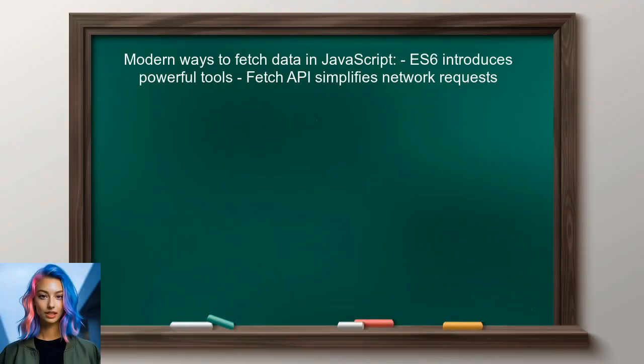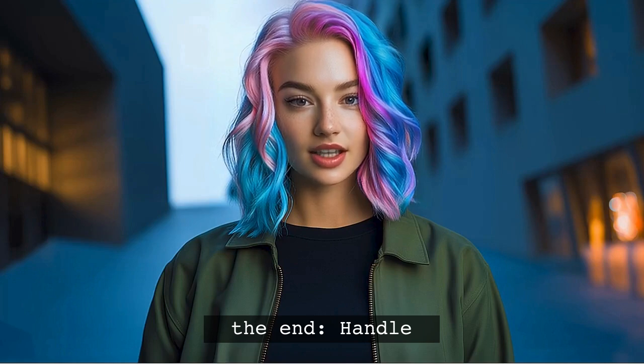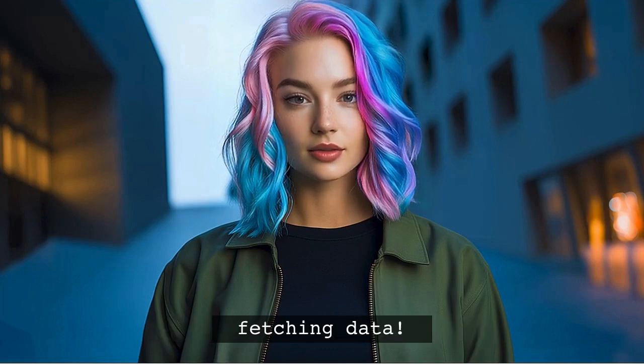So, what are the modern ways to fetch data in JavaScript? With the introduction of ES6, we have some powerful tools at our disposal, like the Fetch API, which simplifies the process of making network requests. And stick around. At the end of this video, I'll share a bonus tip that will help you handle errors gracefully when fetching data.